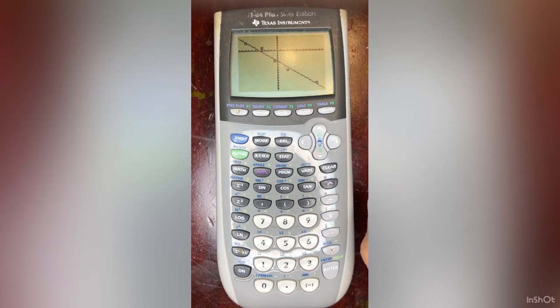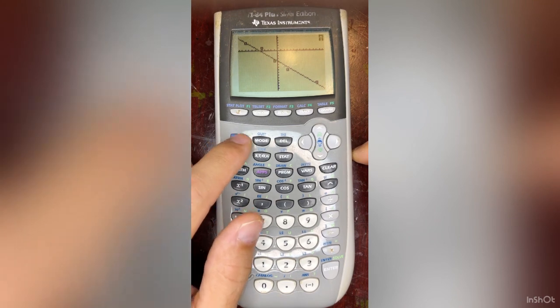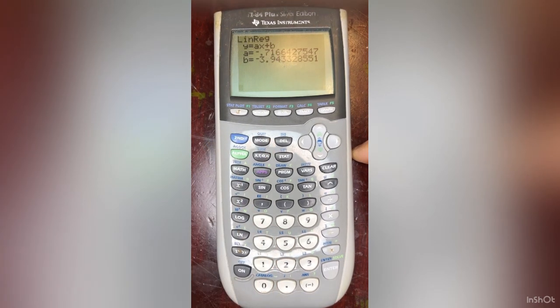And notice it doesn't go through all the points, but it can predict future points or previous points that we don't already have. Okay? So it looks like a negative correlation. It's going down from left to right, and whatever number we're looking at is going down. So now I have to write my equation. Well, if I ever want to go back, I would hit second and then quit here.